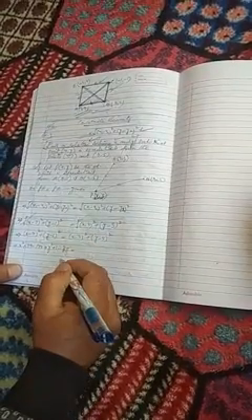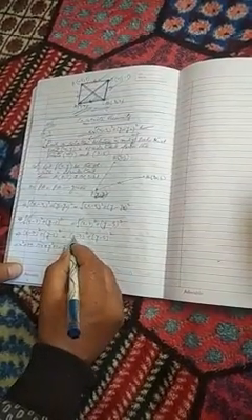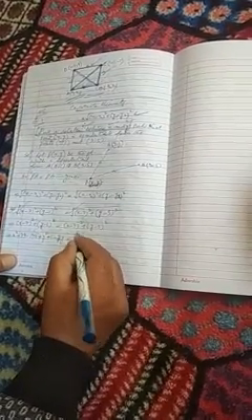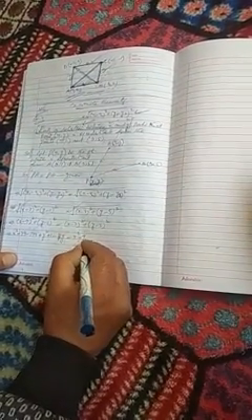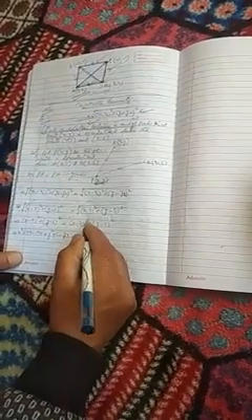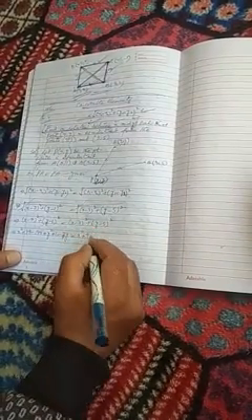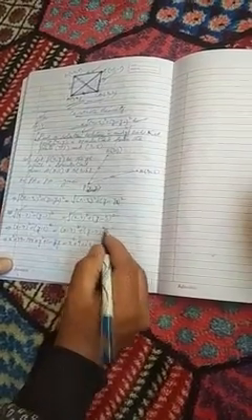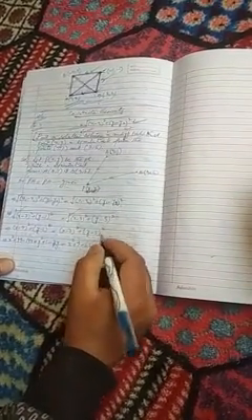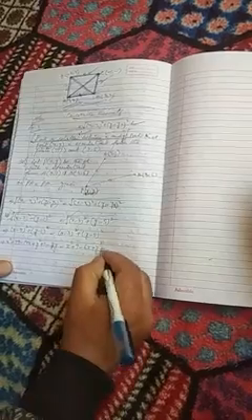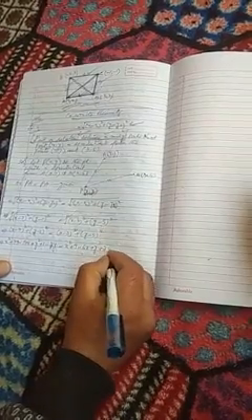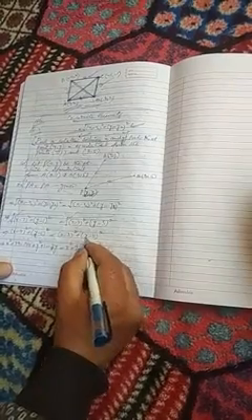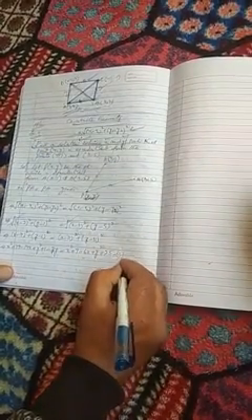This is equal to (x minus 3) whole square, in the form (a minus b) whole square. That is a square becomes x square plus b square becomes 3 square, so 9, minus 2ab, which is 2 into x into 3, that is 6x. Plus (y minus 5) whole square. Again simplify it: y square plus b square becomes 5 square, that is 25, minus 2ab, which is 2 into y into 5, that is 10y.